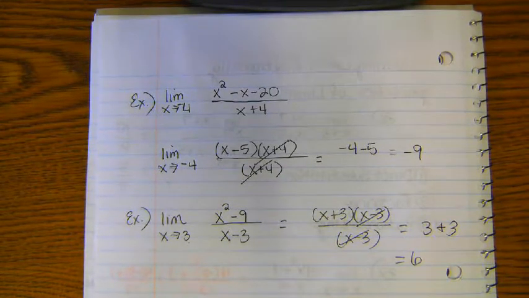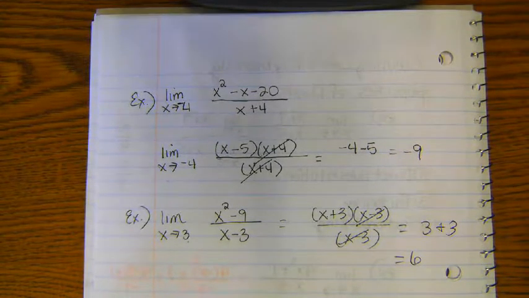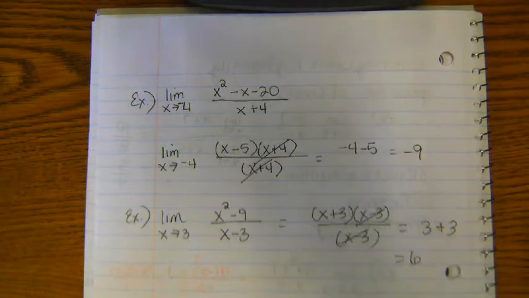I might come back to that later because in our book they do some factoring of cubes, and you probably didn't do that in Algebra 2 at all. There are some cubes that can be factored, so I can show you kind of a strategy for that.